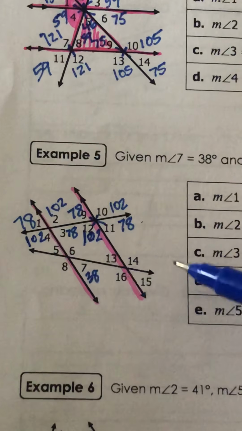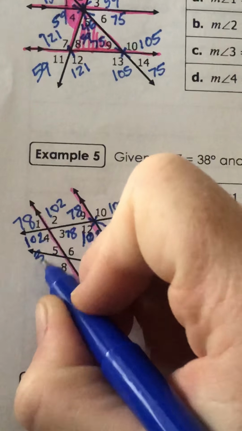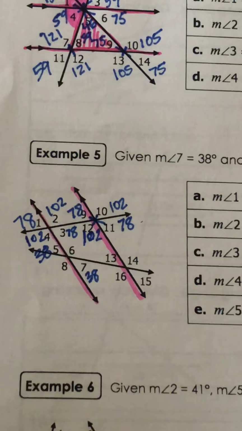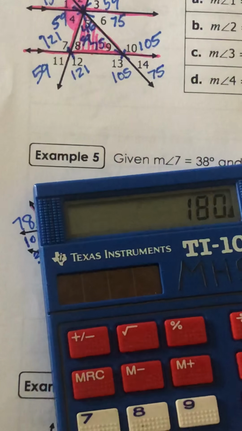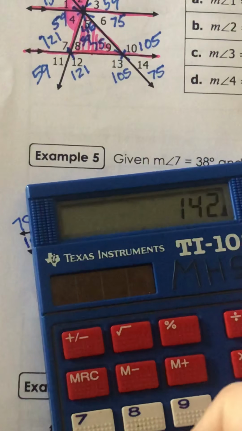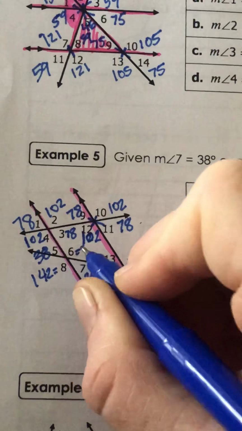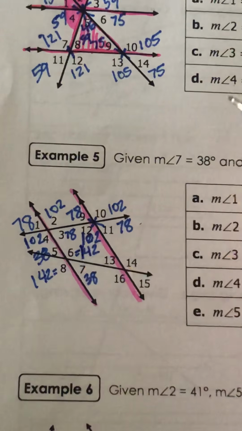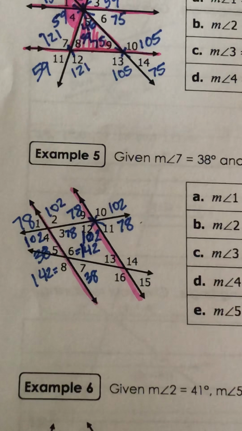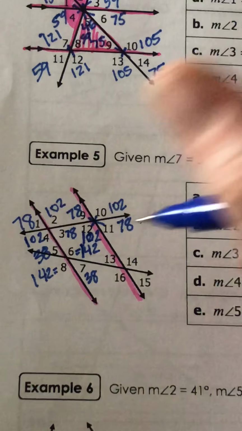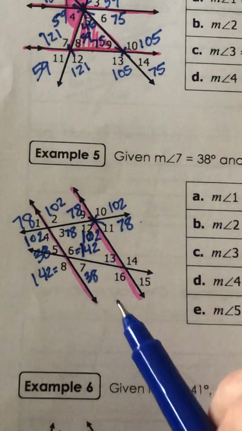And then we have to do the bottom transversal. Okay, so they gave us angle 7 is 38. That means 5 is going to be 38. Those are vertical. And now 5 and 8 make a linear pair. So 180 minus 38 is 142. Okay, that should help us figure everything else out. And then angle 6 is 142 because it's vertical to angle 8.